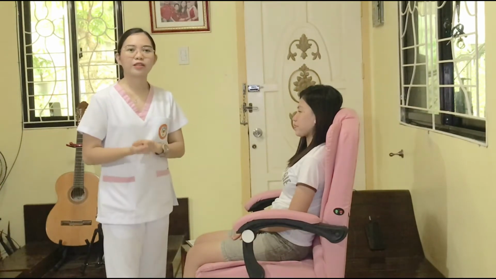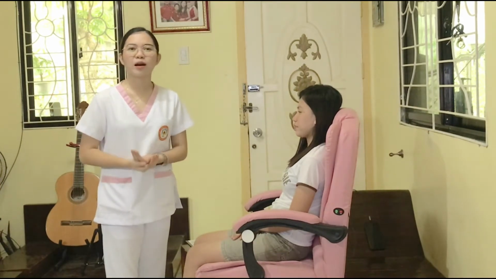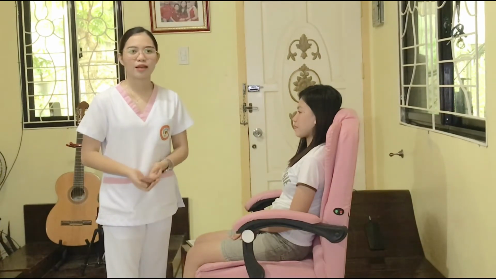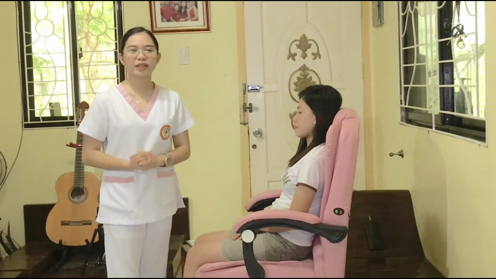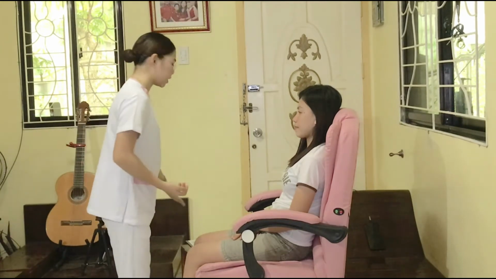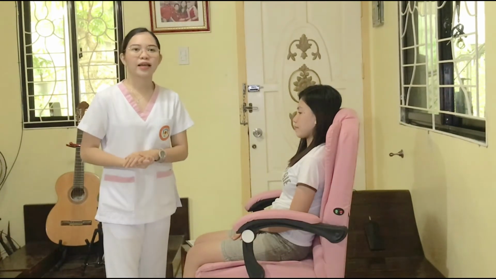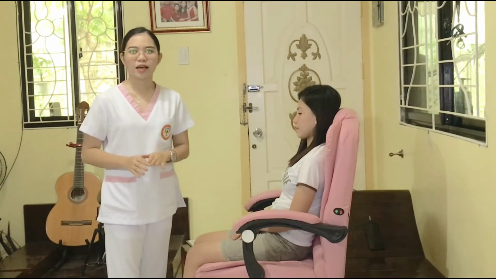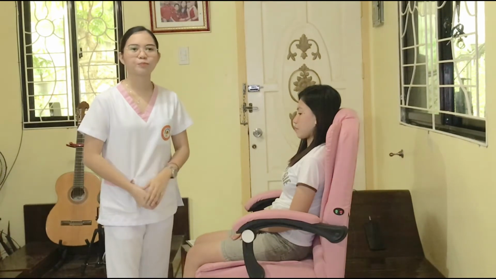Okay, so prior to this is to perform medical hand washing. It deters the spread of microorganisms. Next is to gather all the equipment needed near the patient to save time and energy. Next is to provide privacy to the patient so that they won't feel embarrassed, and by doing that is to close the door and the curtains.